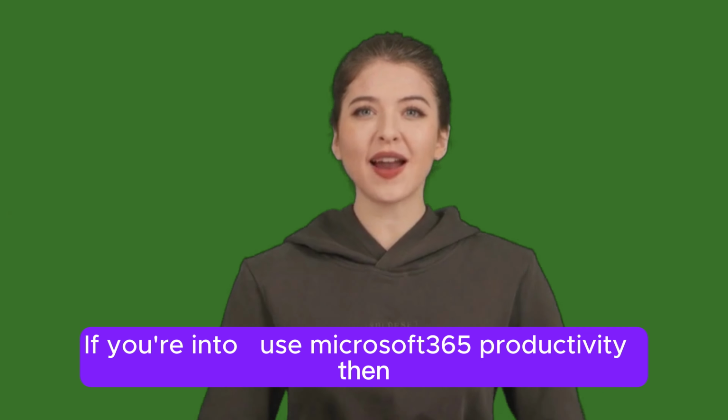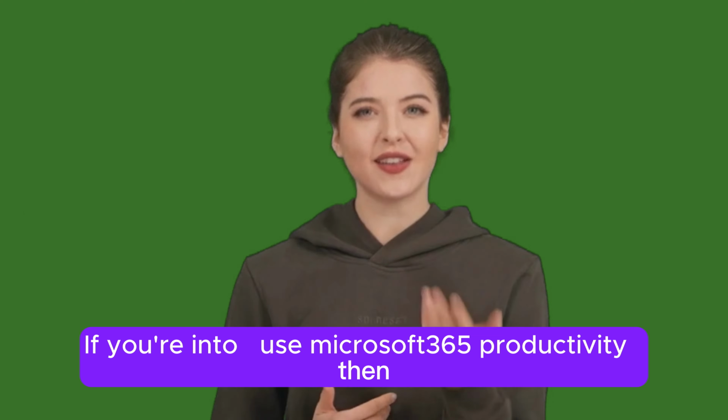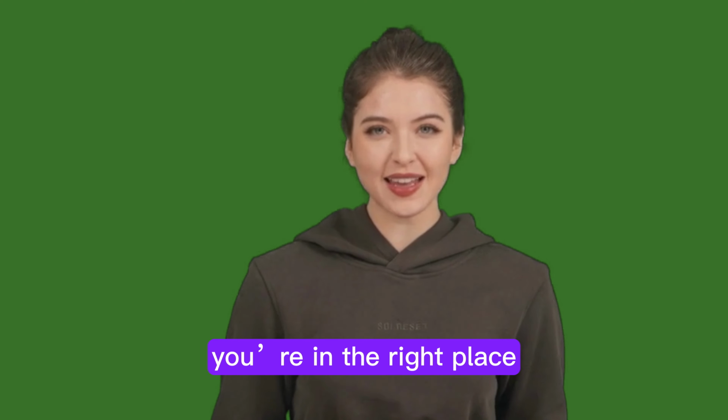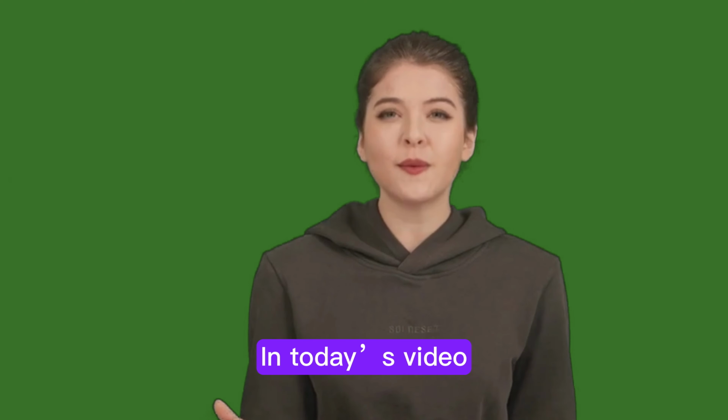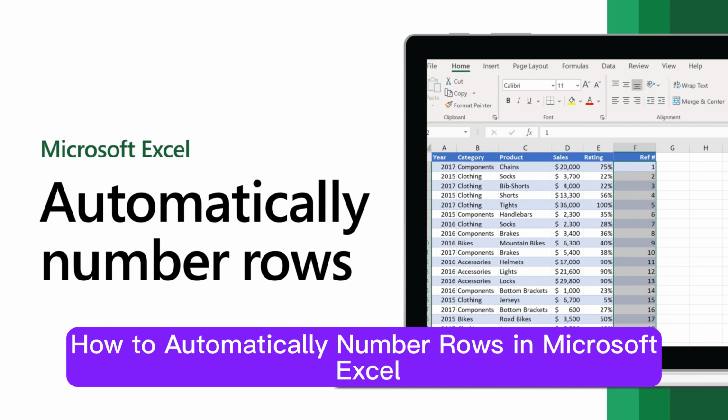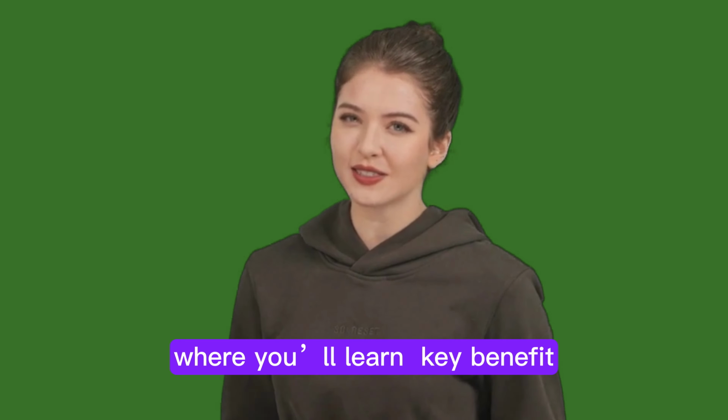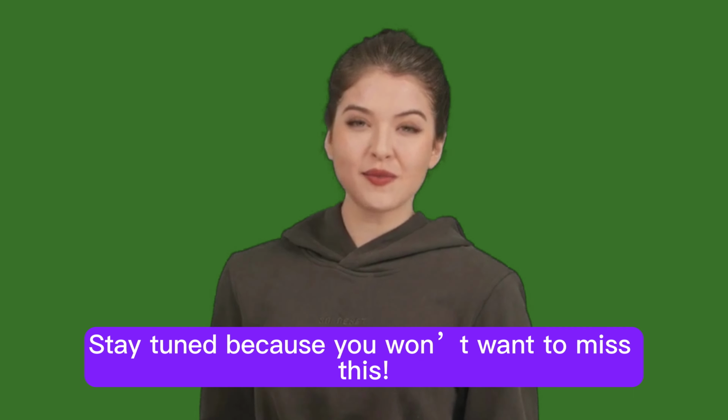If you're into using Microsoft 365 productivity, then you're in the right place. In today's video, we're diving into how to automatically number rows in Microsoft Excel, where you'll learn key benefits. Stay tuned because you won't want to miss this.